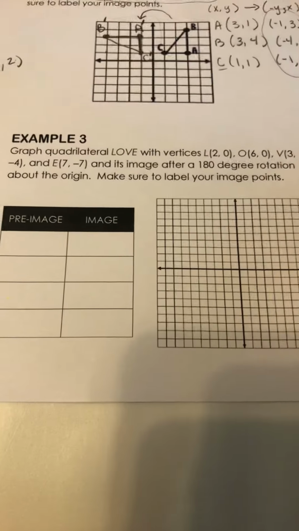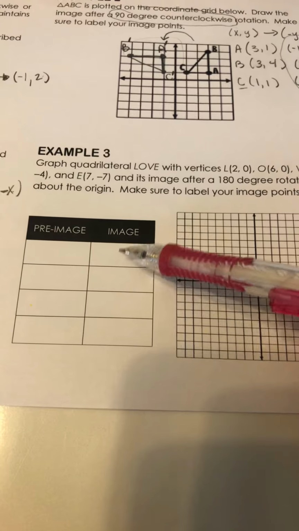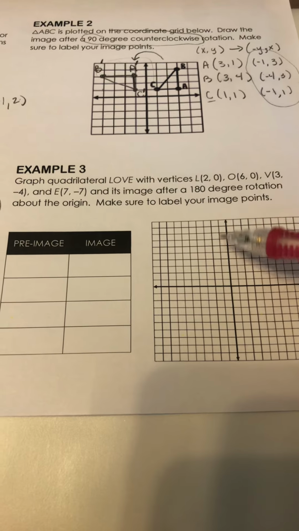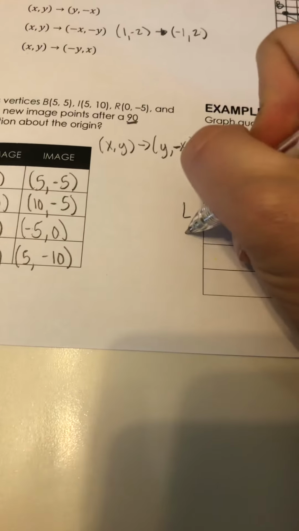So the last example that we have down here, we can do it either way. I'm going to get my points by graphing this one and looking at the turn. So this one is LOVE, quadrilateral LOVE.